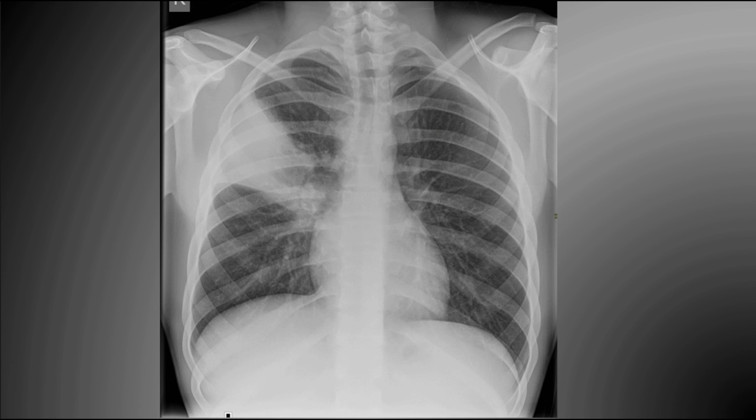Pause the video and look at this X-ray and see what you think. There is one finding that I really want you to identify. What do you think is going on here? This is right upper lobe consolidation. The airspace opacification has a straight lower border confirming that it's the right upper lobe.